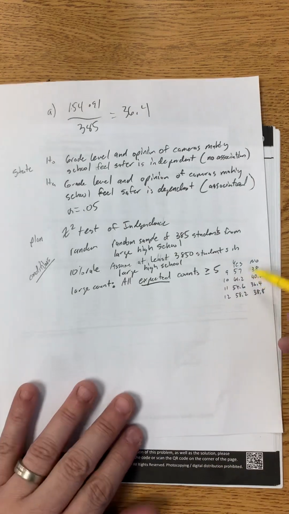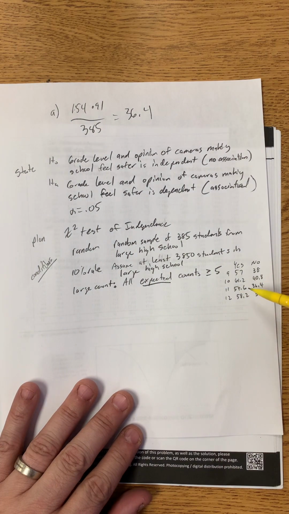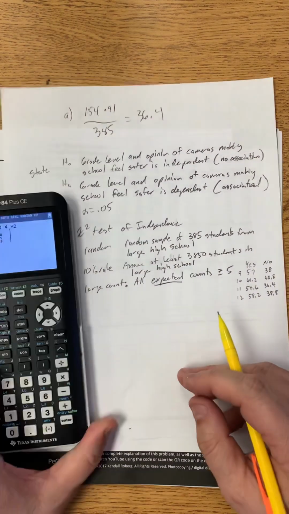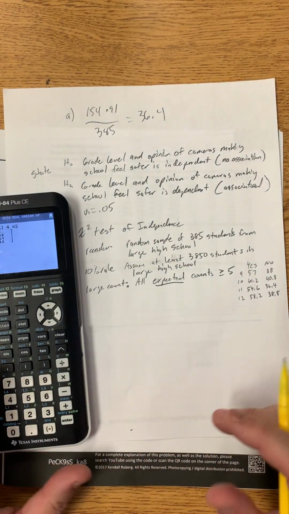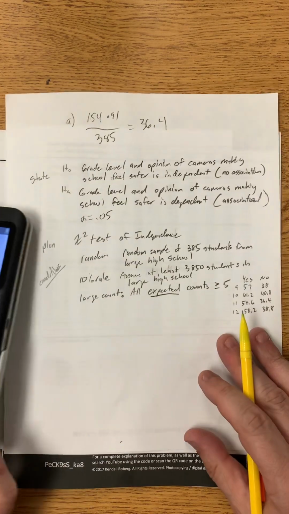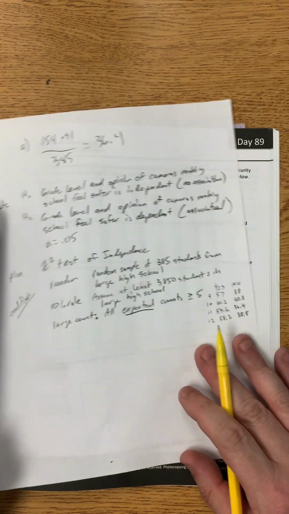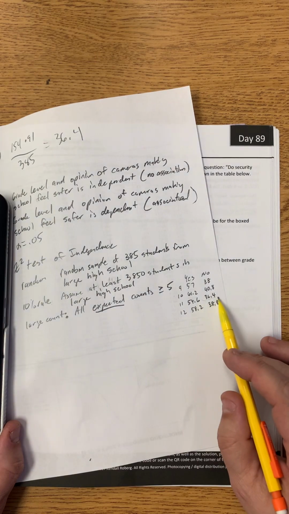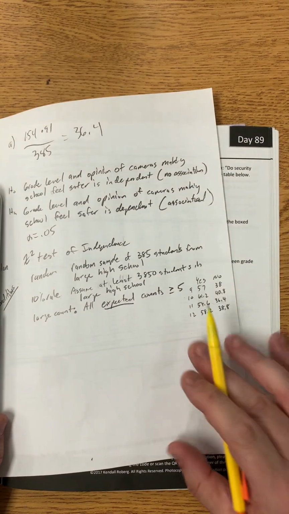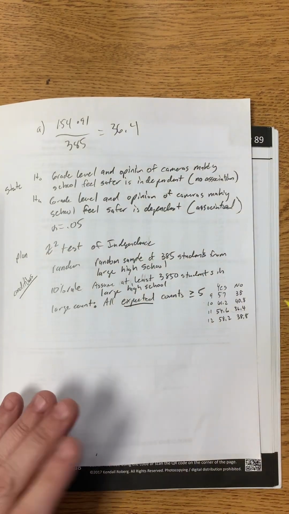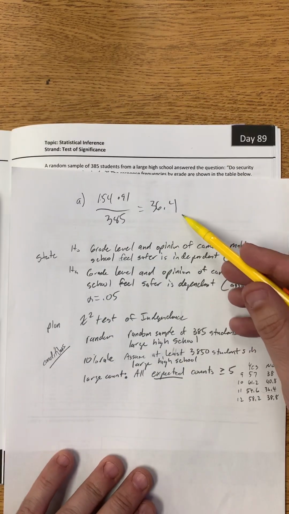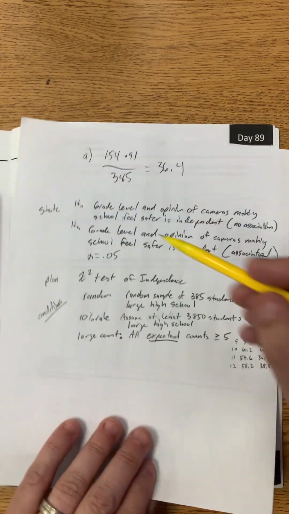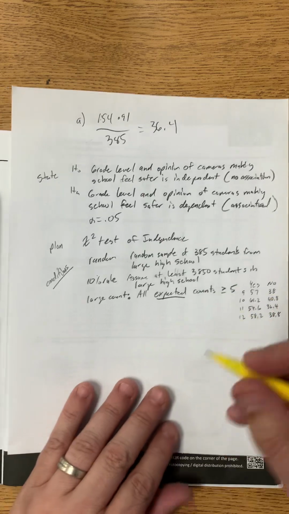All right, so there we go. Now we got this matrix here, and I needed to run the test to get that. You could have done them each individually, and there's our 36, actually it was 36.4, right? That was the one we had to solve for right there. But this gets them all. If they asked us for the expected count, you could just get it from here, but they probably want to see a little bit of work there.